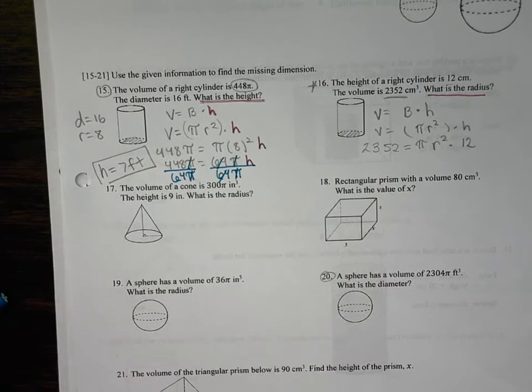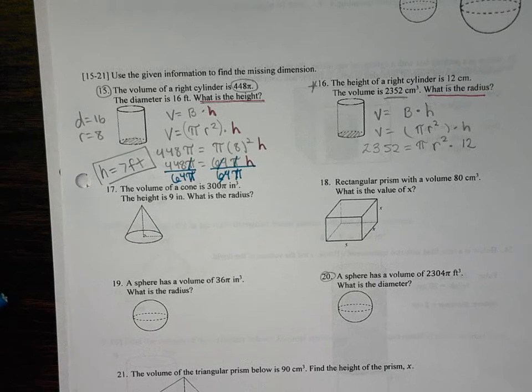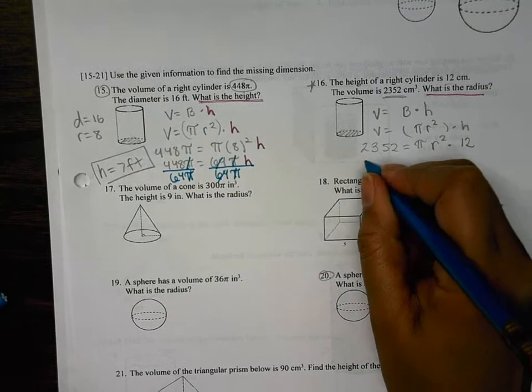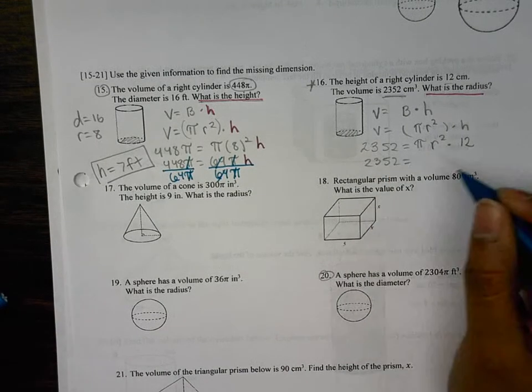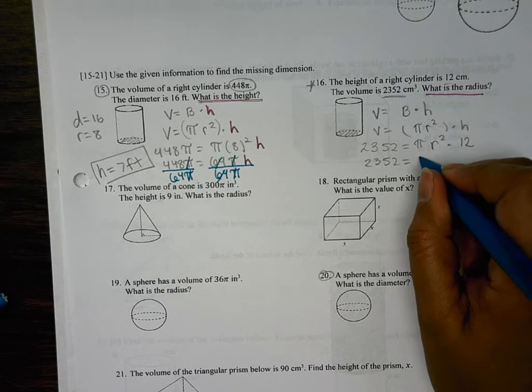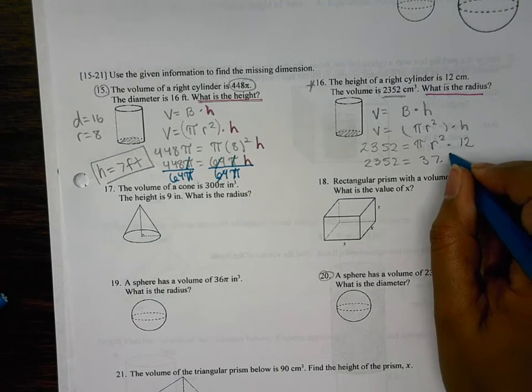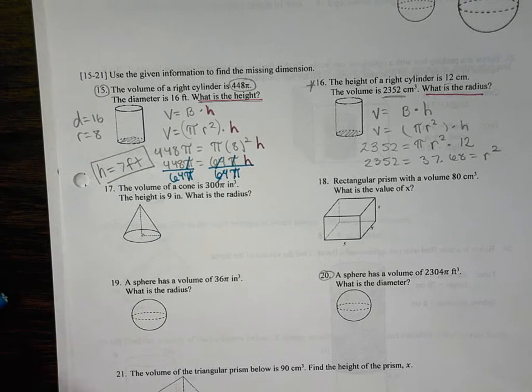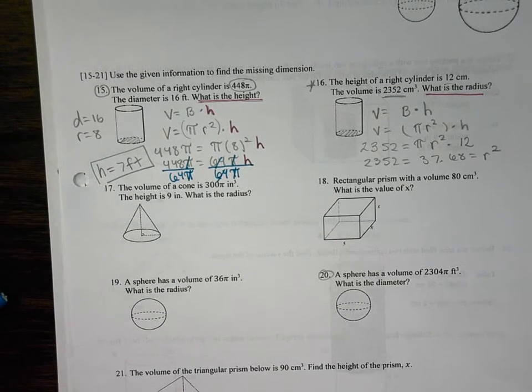So that's what you're going to have to do. Can you guys do that really quick? 3.14 times 12. 37 point what? Since there's only 2 decimal places after, let's do it all. 37.68 equals r squared.